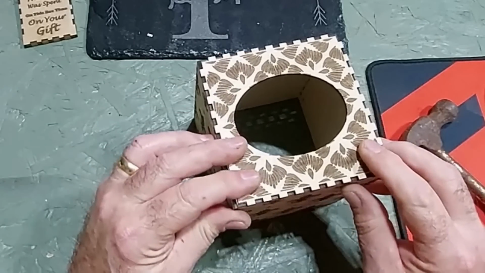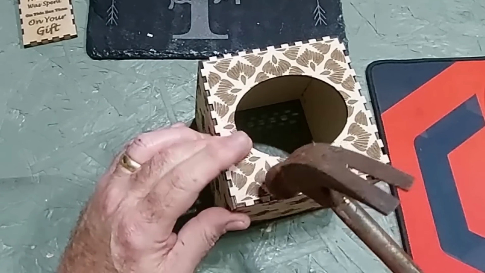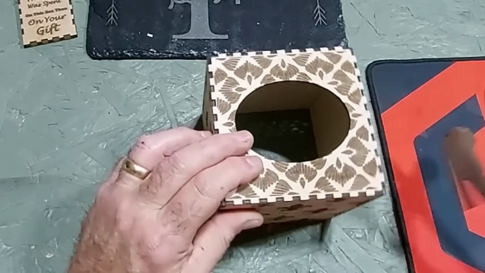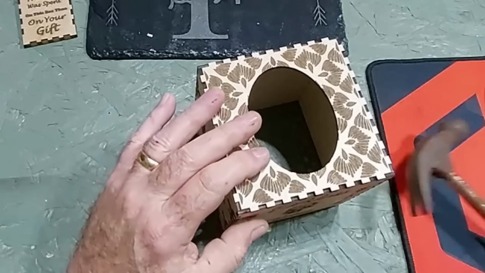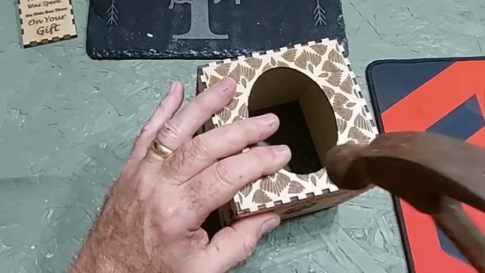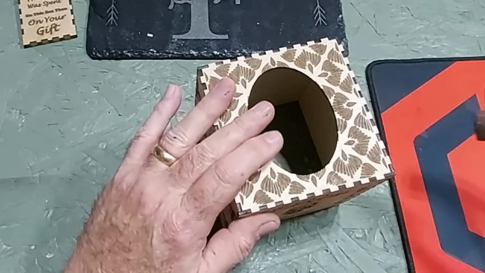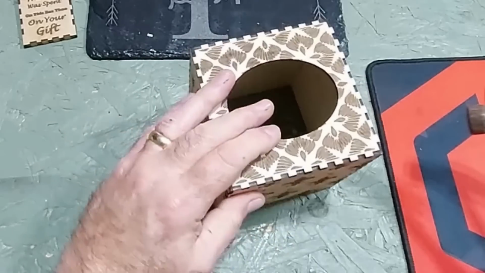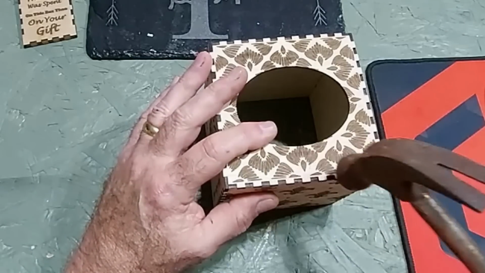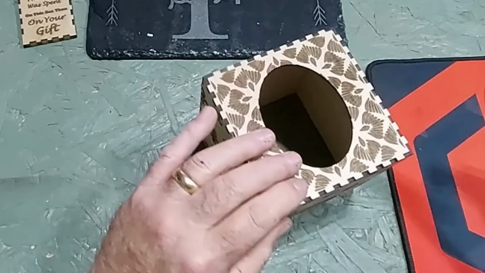These should be lined up perfectly because we have a perfect square. As you can see, it's working out okay. This one already started going in. And now we can finish. And of course, you're going to go back around now and hammer the ones down like that that you started earlier.